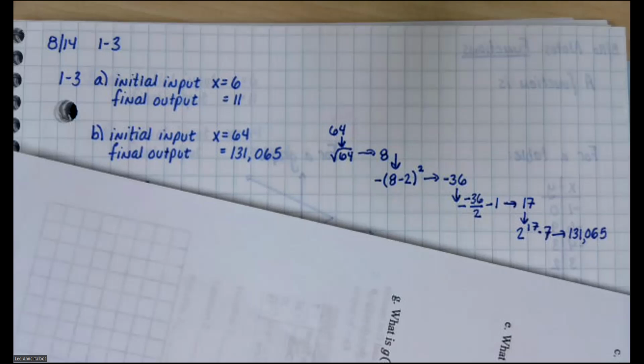Okay, if you're struggling, I'll give you a hint. It starts with yellow. 6 minus 2, 4 squared is 16. Negative 16 comes out of the first one. Would it make sense to plug negative 16 into an exponent or a square root? No. Easy from there.